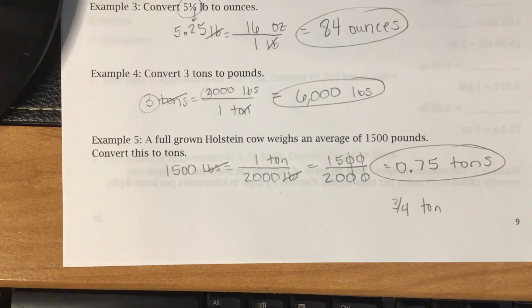And that is 7.3, Unit Analysis 3, weight.